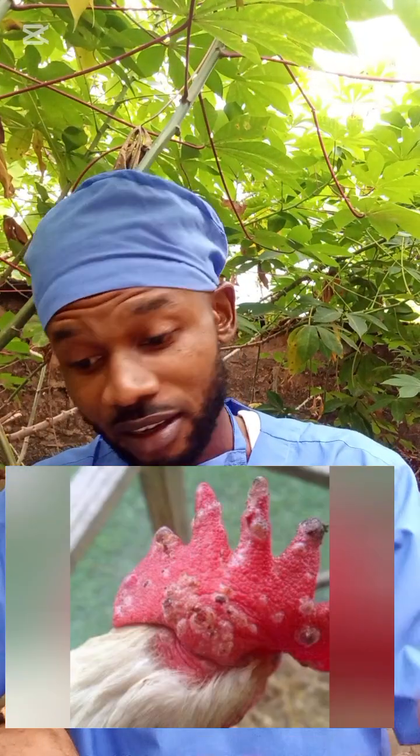So for the cutaneous form, the one where you see the pus on the head and the rest of them, if the lesion is swollen up and it contains pus, you can incise it. You can use something to cut it open, then you press out the pus. Use your finger to press it out. Then use iodine tincture to swab the area to clean up the pus.